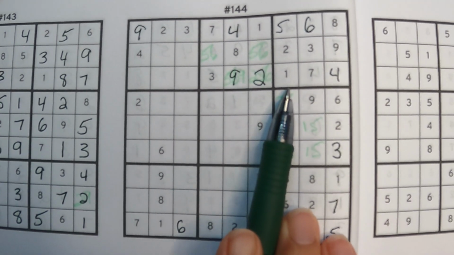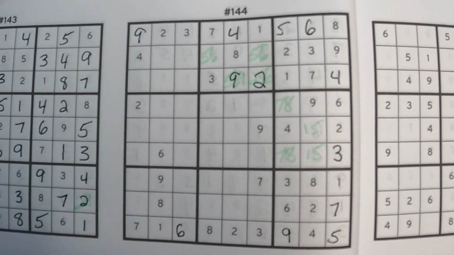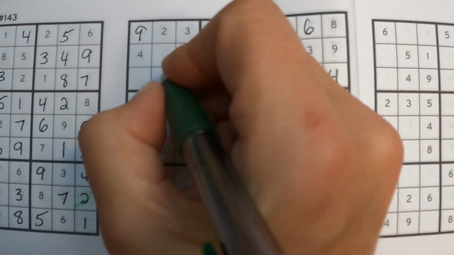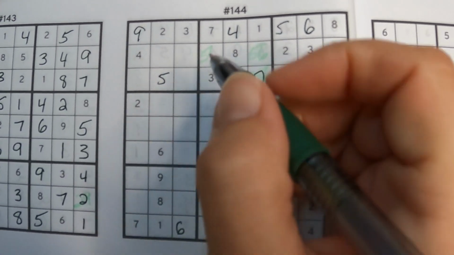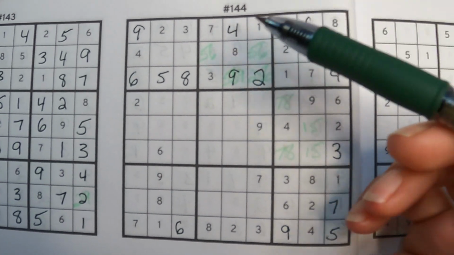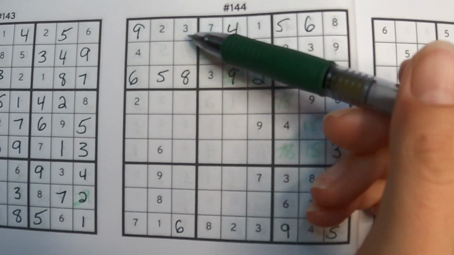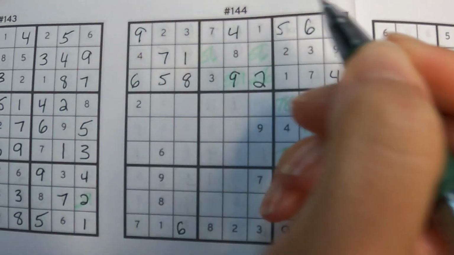For this row now, we've got 1, 2, 3, 4. We're missing 5, 6, and 8. We've got a 6 and 8 here. So 5, 6 here. So 8, 6. In this box, looks like we're missing 1 and 7. We've got a 1 here. So 7, 1.